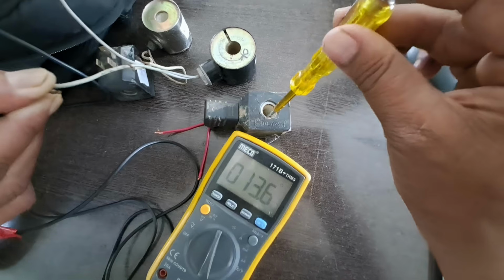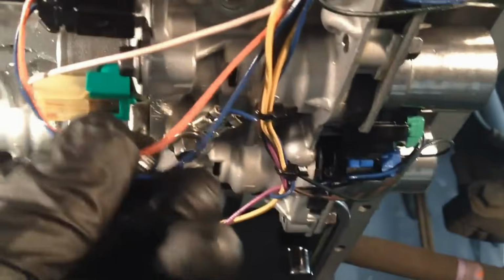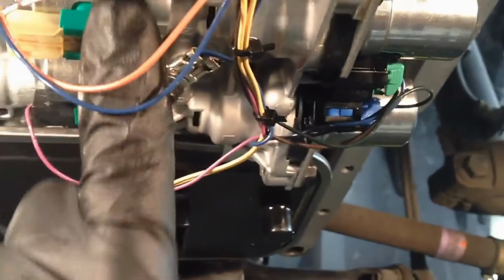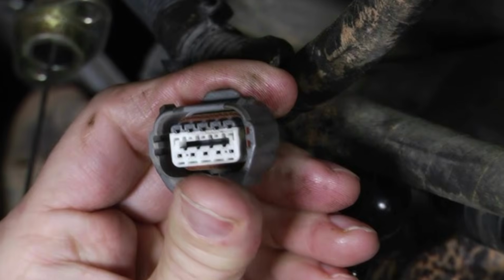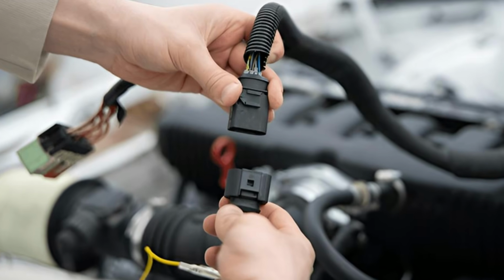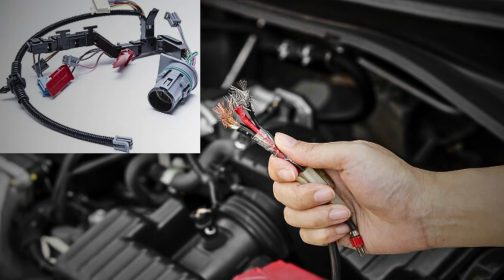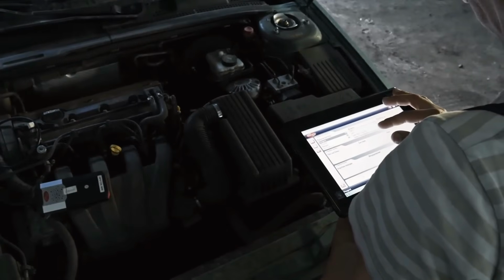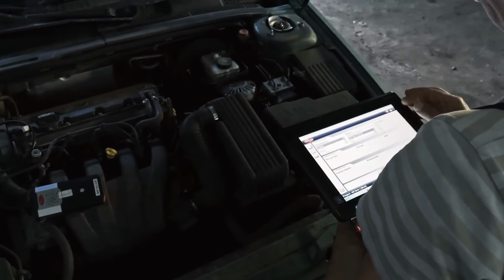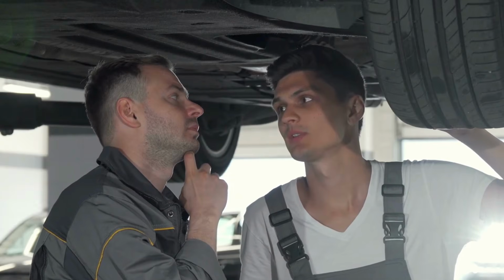However, remember this: a solenoid that tests within resistance specification still requires proper voltage supply and a correct control signal from the module to operate correctly. That's why wiring integrity, connector condition, and control circuit verification are equally important. A damaged harness, corroded terminals, or even a control module fault can sometimes produce misleading results if not properly inspected. Professional diagnosis is about confirmation from multiple angles.